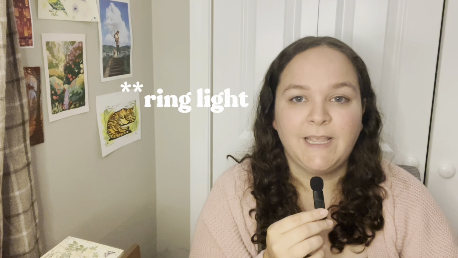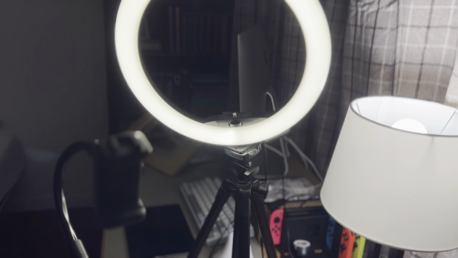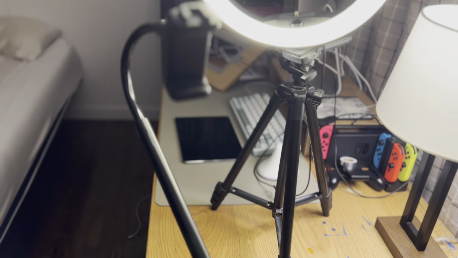If you are like me and have to film at night sometimes, or just with really poor lighting, I recommend getting a ring light. I got mine off of Amazon. They're fairly cheap and they just provide decent lighting if you have to film at night, and they're super compact and pretty convenient.